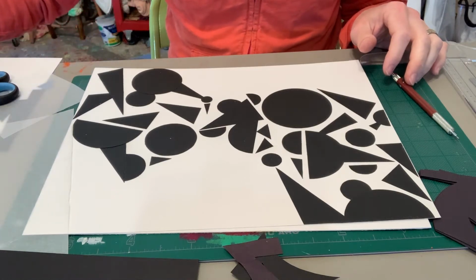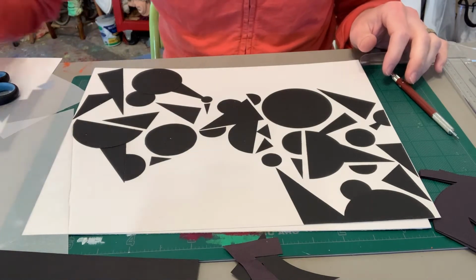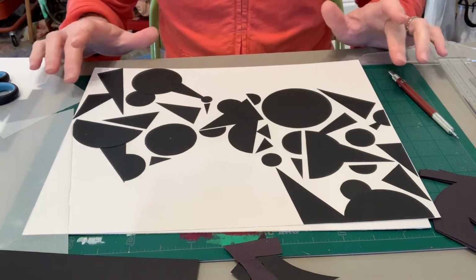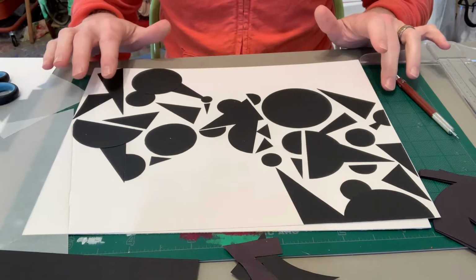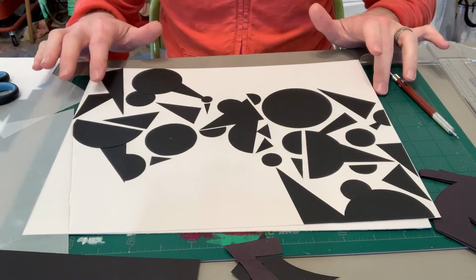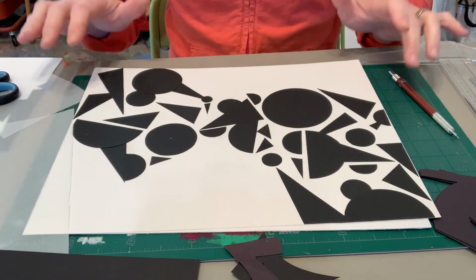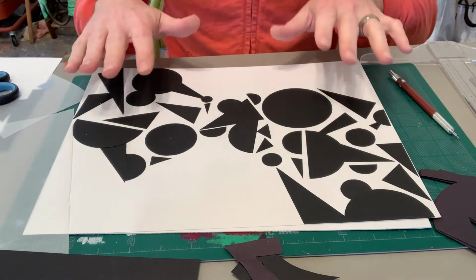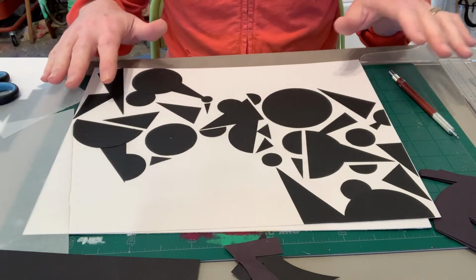Hi everybody, we are on to assignment 3, part 2. Now, you should have part 1 done, which is the asymmetrical dynamic part of the project. And now we're going to find shapes within this to use on the next part of the project.